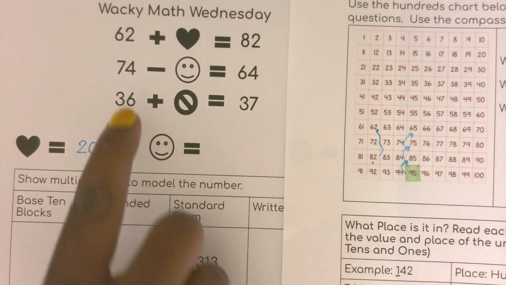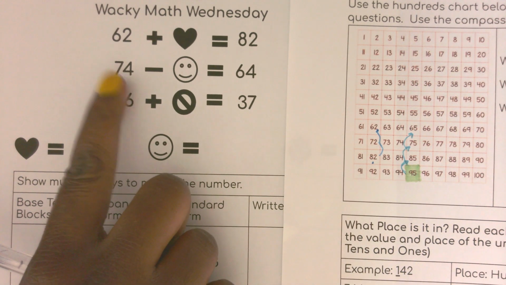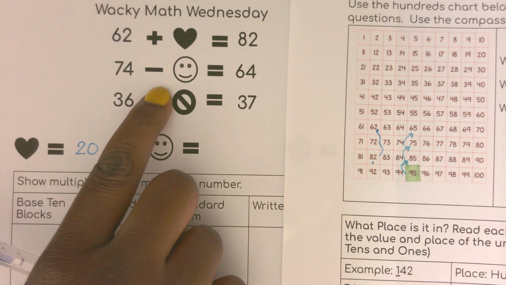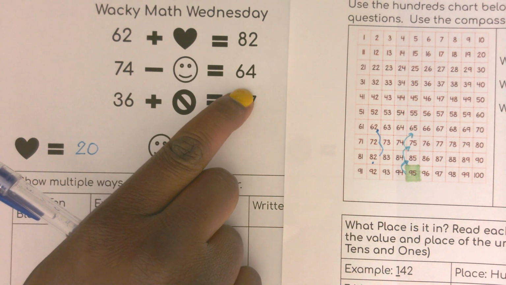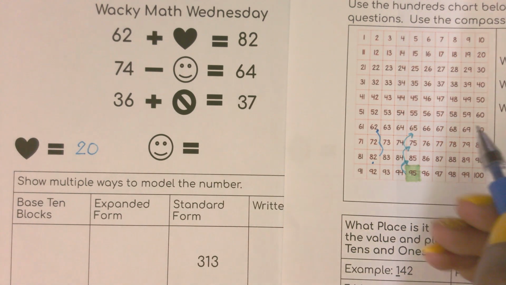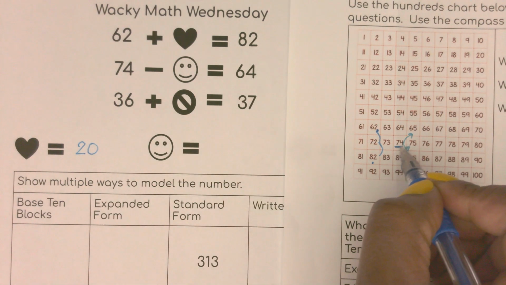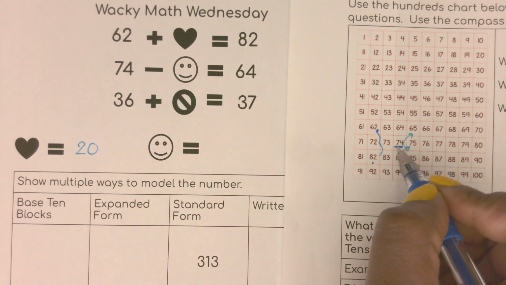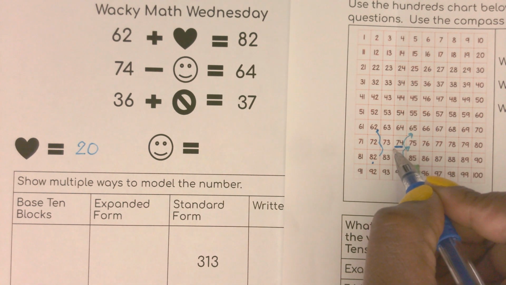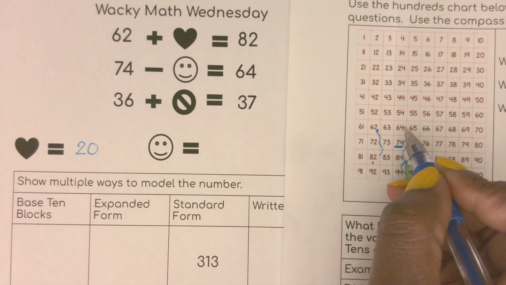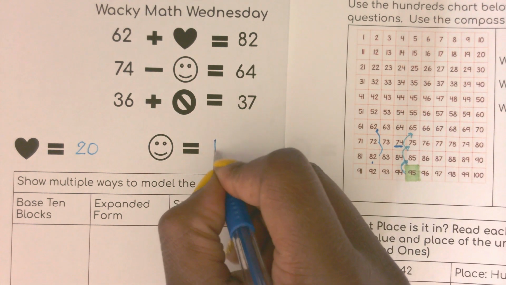Now for the next one, I'm going to start at 74, and then I have to subtract something to get to 64. So here I am at 74, there it is, and I'm going to subtract what to go to 64? I'm just going to subtract 10.